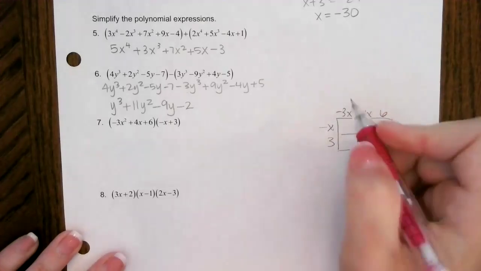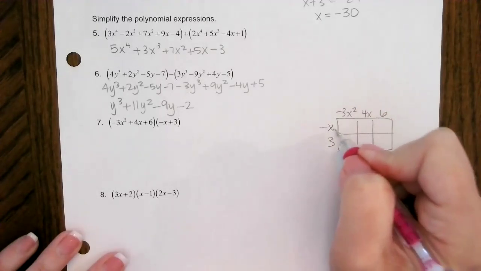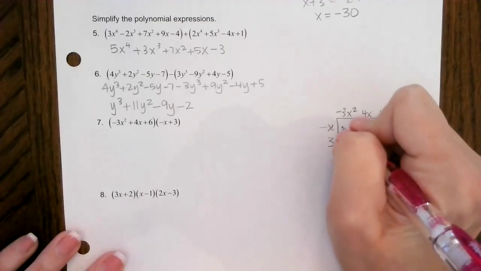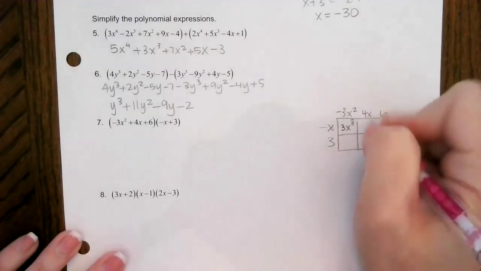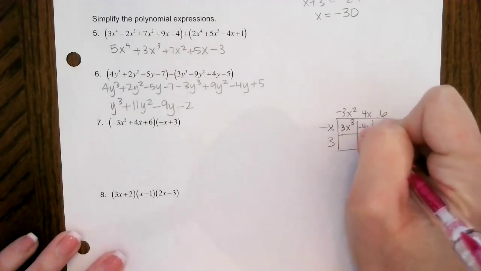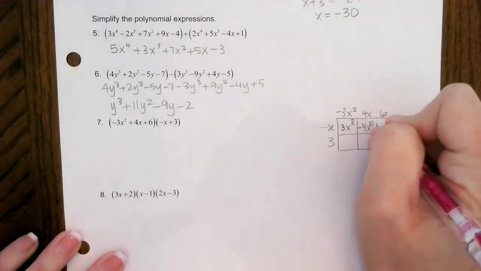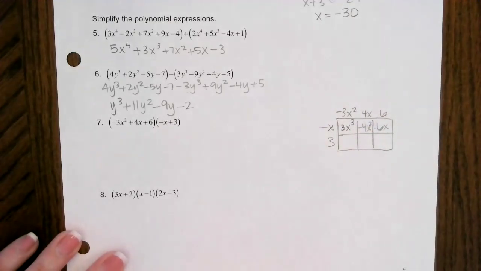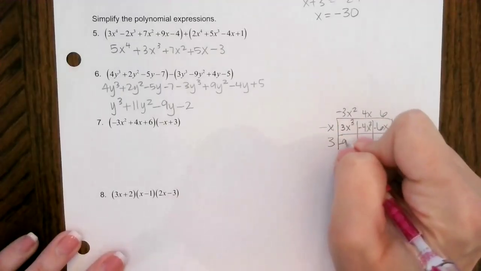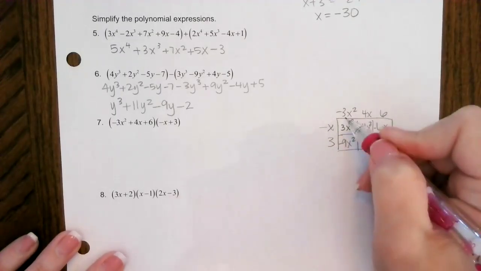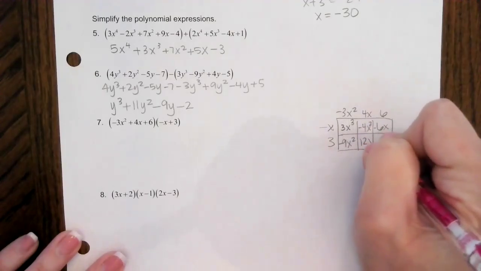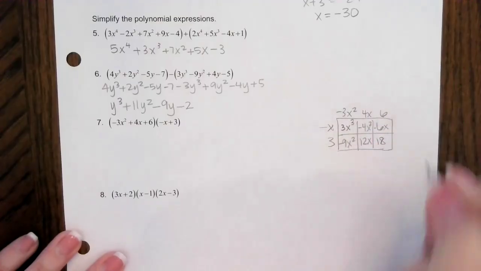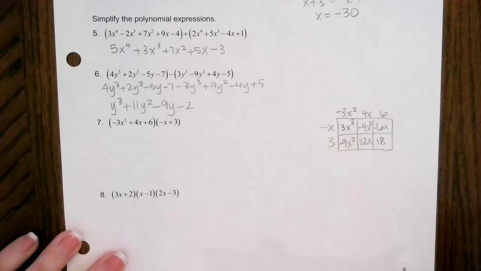and then you're just finding the area of each box, so you're multiplying negative x times negative 3x squared, which would give us a 3x cubed. Negative x times 4x gives us a negative 4x squared. Negative x times 6 gives us a negative 6x. Then we do the 3 and we get a negative 9x squared here. I'm multiplying 3 times negative 3x squared, then 3 times 4x, and then 3 times 6, which is 18. And now you would combine your like terms, and that would be your resulting answer.